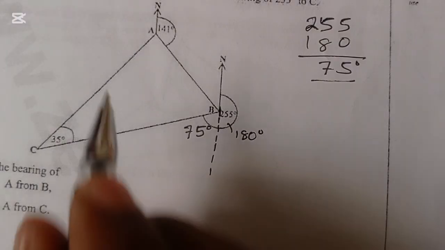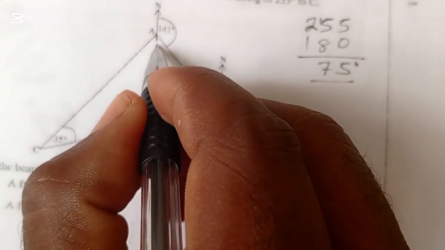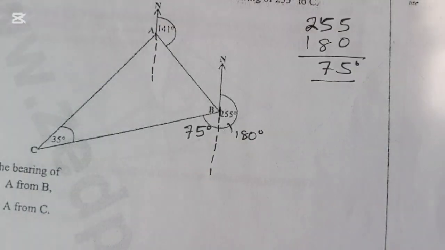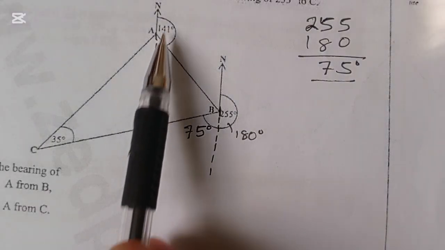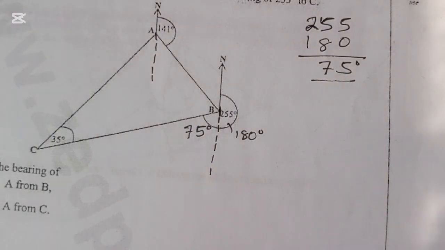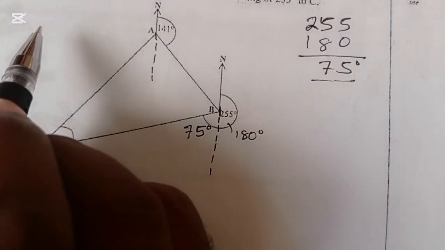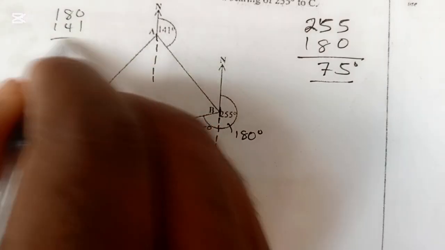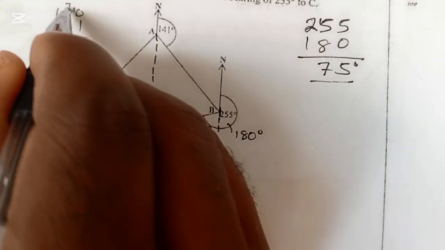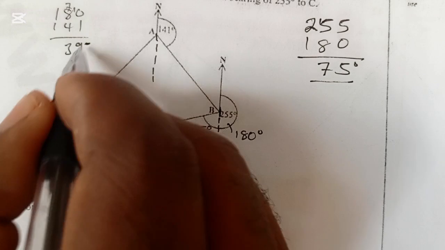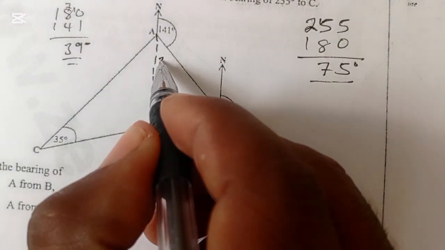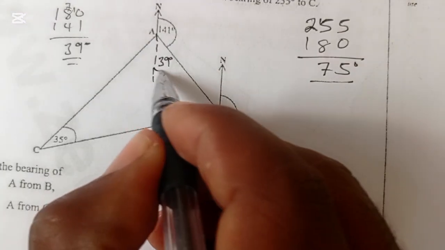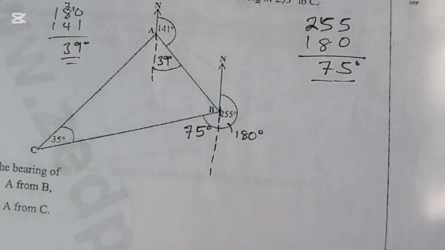The same applies here when I extend this part. So I'm going to have a straight line. A straight line adds up to 180. So 180 minus 141. 180 minus 141, this is 9 and this is 39 degrees. So this is 39 degrees. And remember the alternate angles.